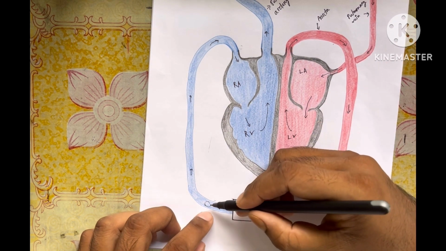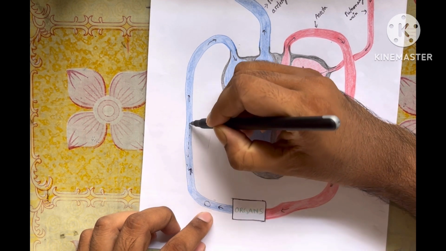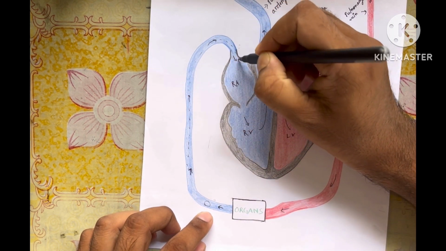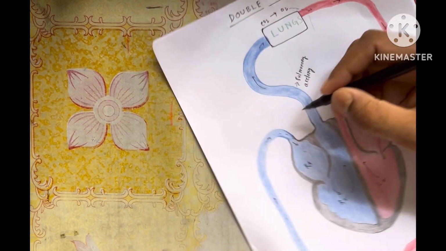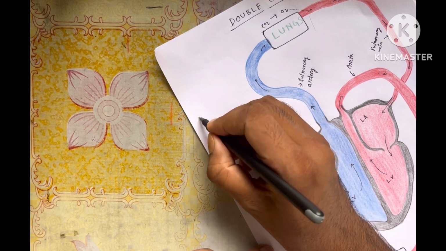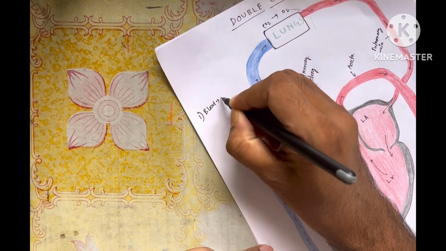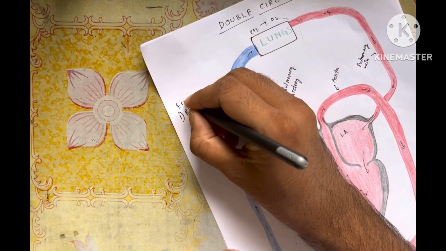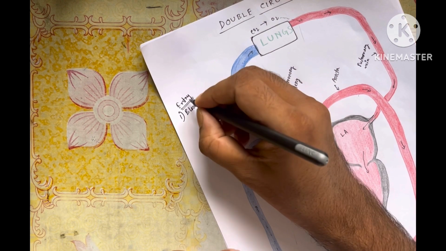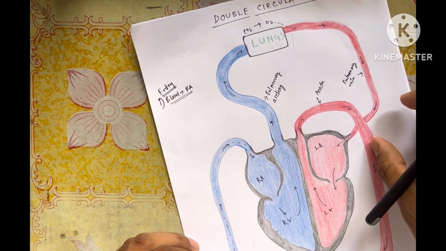How? Suppose the blood is coming this way and enters our right atrium. When it enters, this is the first entry. So the first entry is when blood enters inside our right atrium.